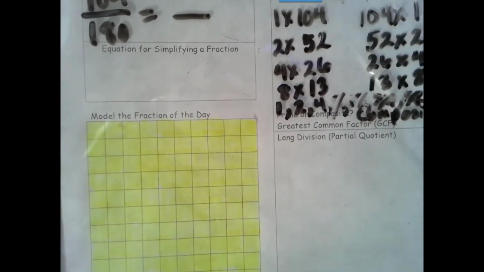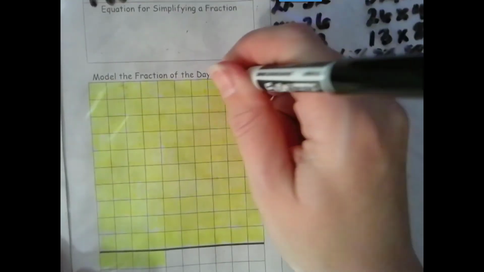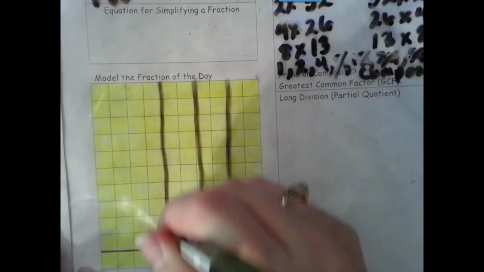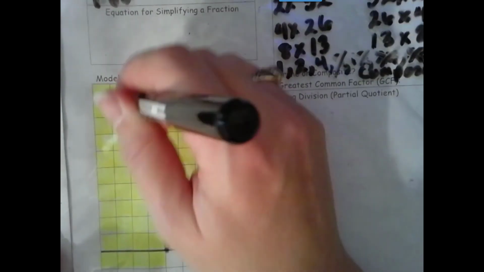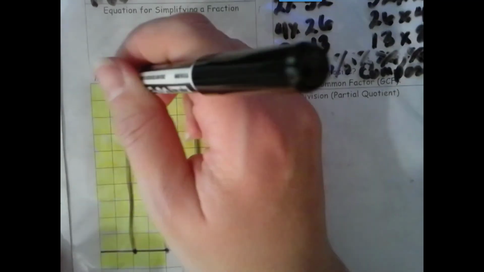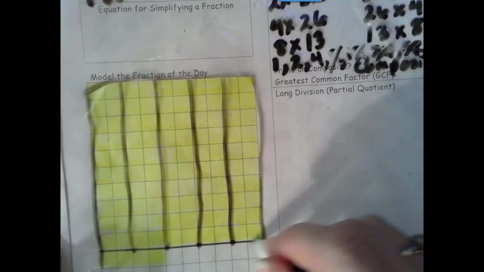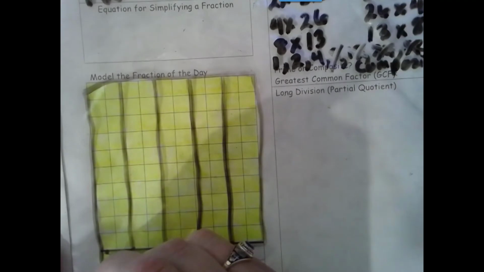Okay, let's try groups of 4. I'm going to use perfect squares, except for this one here, called perfect squares because they make a square.